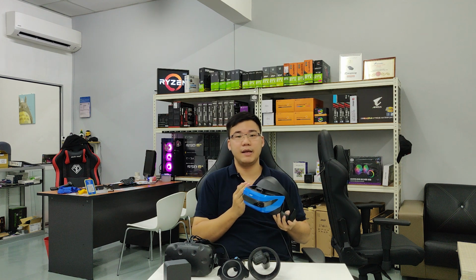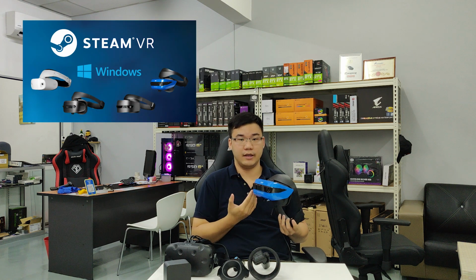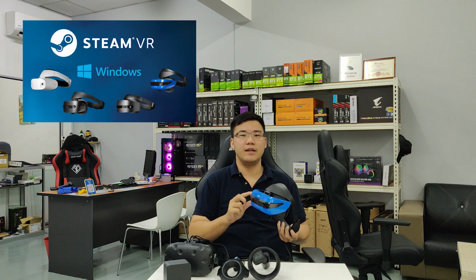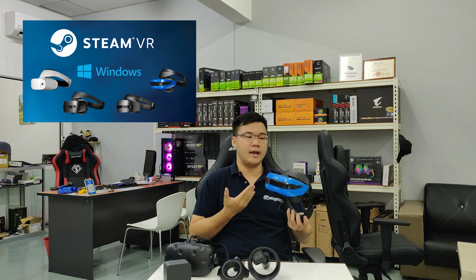For the Acer Windows Mixed Reality, there is a downside. You can't really play Vive port games here unless you have modded software running behind. For the Steam VR to work on the Acer WMR headset, you'll need to download extra software. That's the only downside of it. And some games might not fully support the Acer controllers.